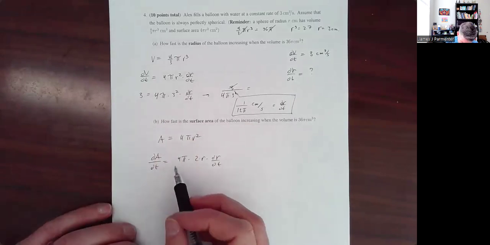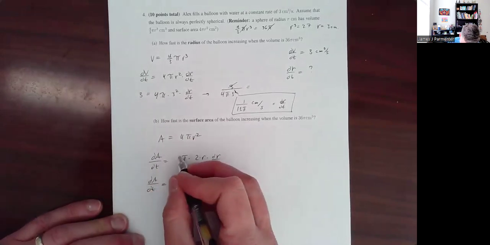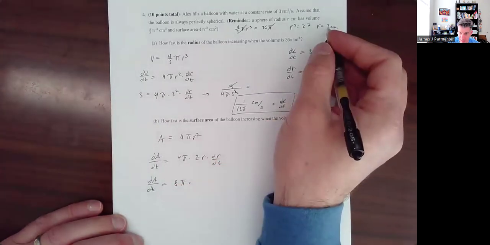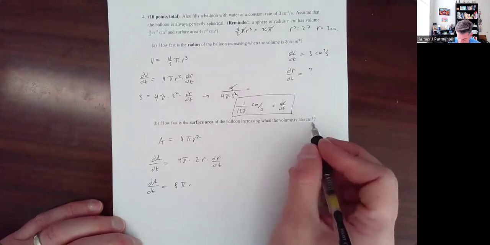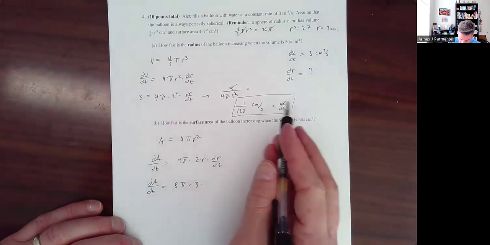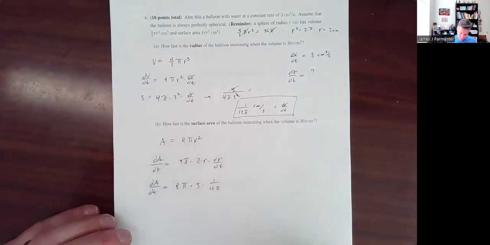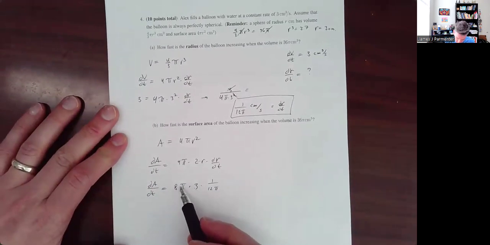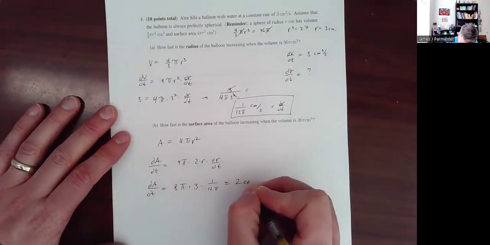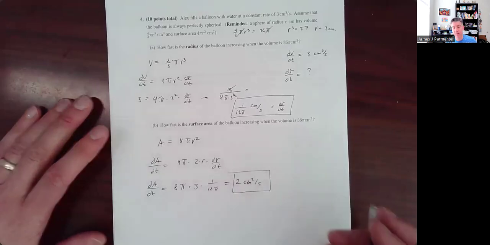Plugging in what we know, well, first of all, 4 times 2 is 8, so we have 8 pi. The radius is 3 centimeters, because that's what the radius is when the volume is 36 pi centimeters cubed. And we just found dr/dt from the previous part is 1 over 12 pi. So then 8 times 3 is 24. 24 divided by 12 is 2. So you end up with 2 centimeters per second. Centimeters squared per second. It's the area, not the length.